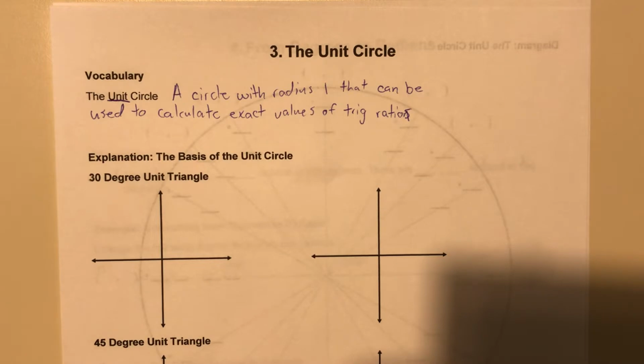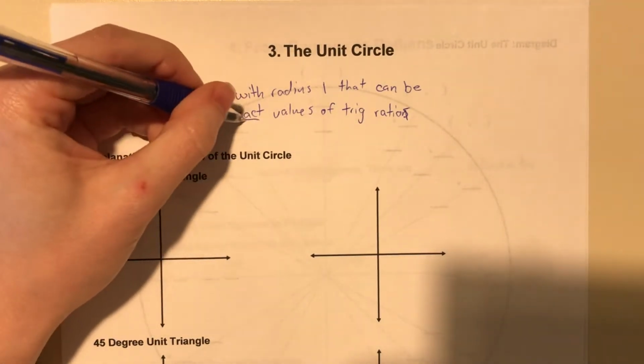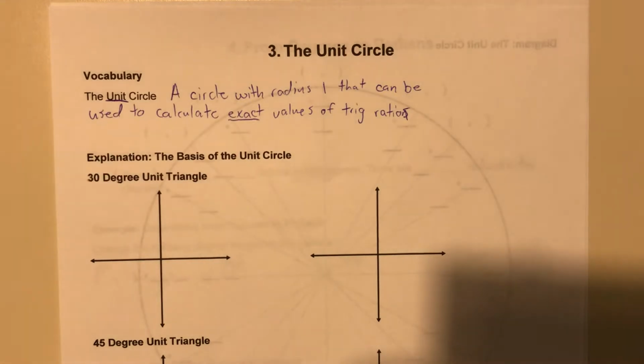When we use a calculator to find our trigonometric ratios, we get decimals, and sometimes we get irrational decimals, so decimals that keep repeating and don't end. So we want to find a different way that's going to give us exact values, by which I mean fraction values of these trig ratios, so that we can say we know this is the exact value, we haven't rounded it at all since it's a decimal.